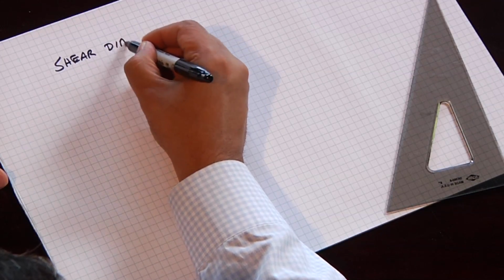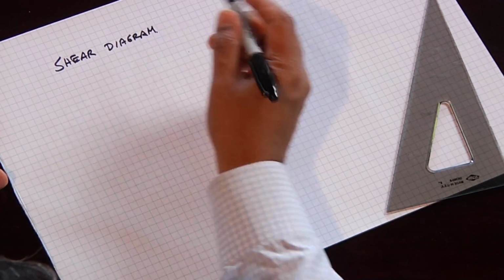In your structural analysis exam, there are several questions which will ask you to draw a shear and a moment diagram. And today we're going to talk about only one of those, which is the shear diagram. So let's first of all understand what we mean by shear. What is the definition of shear?